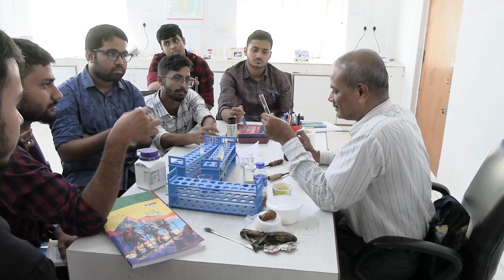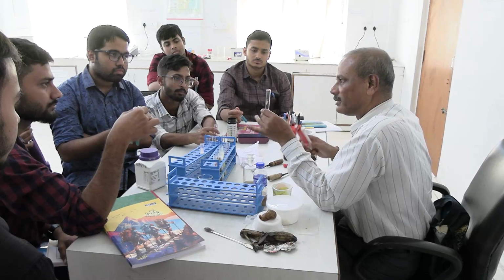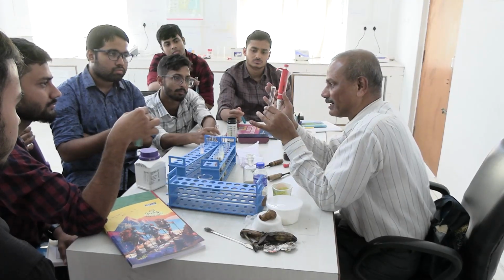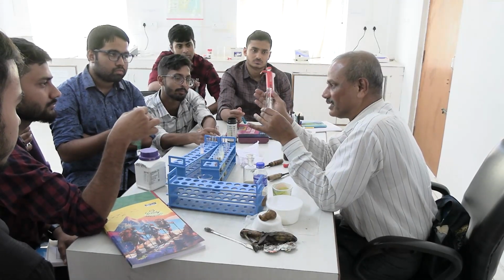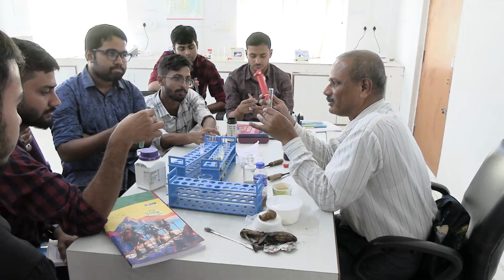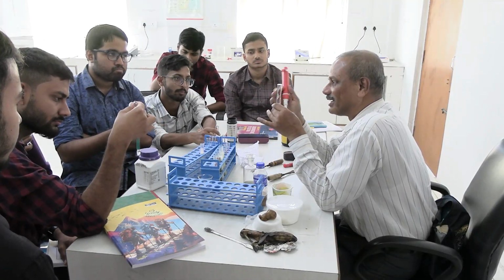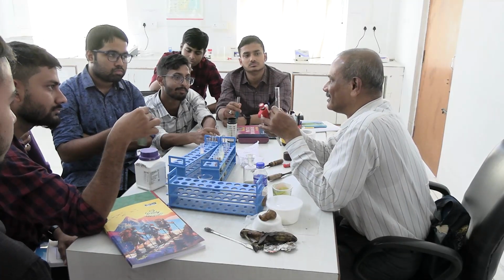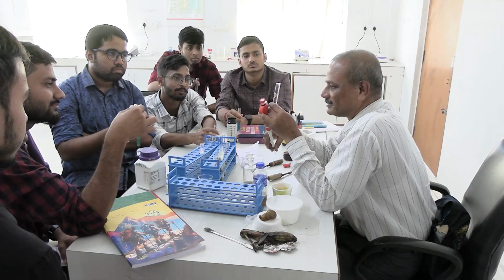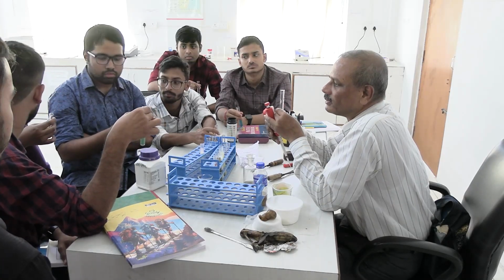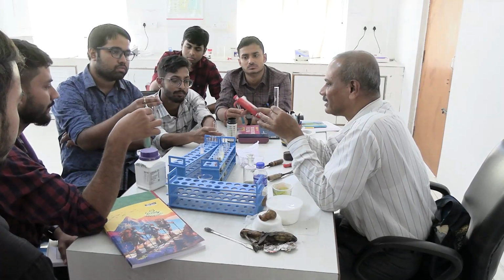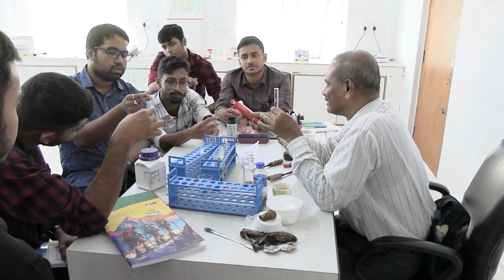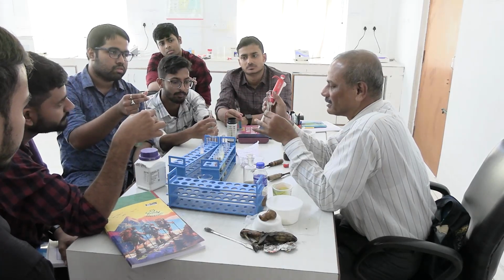So there might be positive, there might be negative. I have seen in my practical life, I used to bring it every week out of curiosity. One day I found it strongly positive. That means there is some admixture. Who has taken this? On this slide, there is a slight color change, so a slight reducing substance is present.